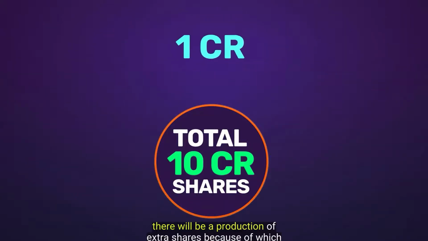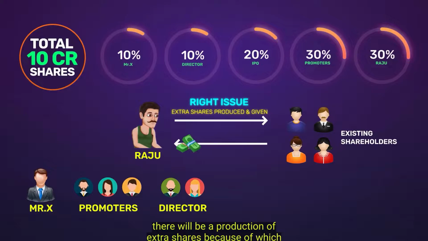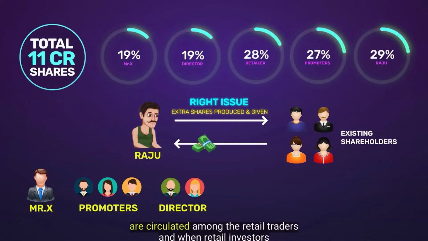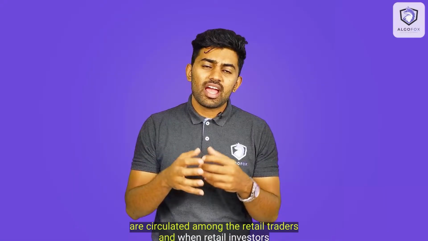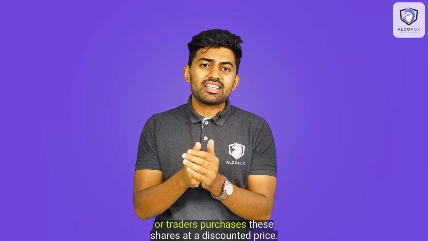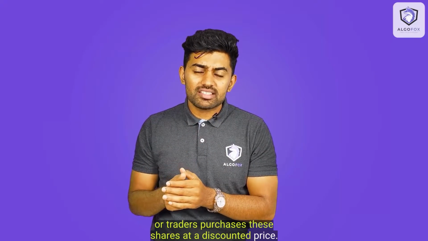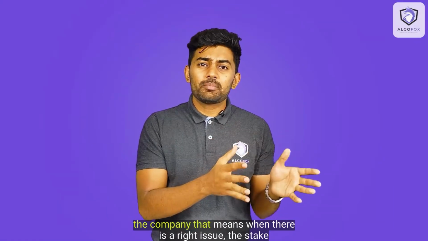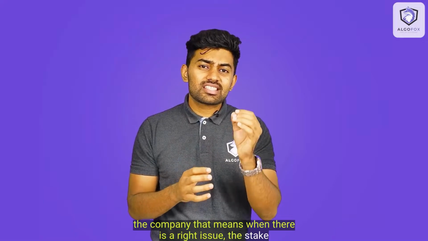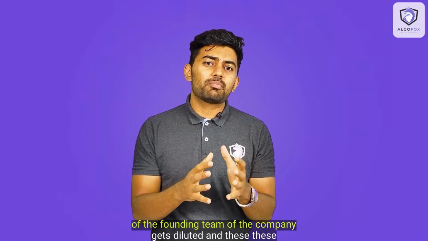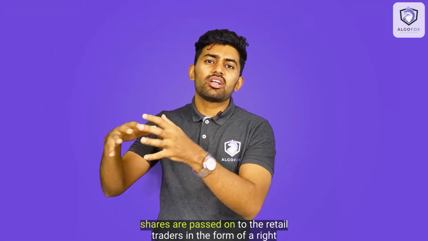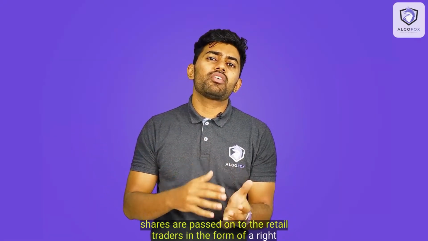Here, there will be a production of extra shares because of which the weightage of each share would reduce. When these extra shares are circulated among the retail traders, and when retail investors or traders purchase these shares at a discounted price, the weightage of promoters, directors and founders dilutes in the company. That means when there is a rights issue, the stake of the founding team of the company gets diluted, and these shares are passed on to the retail traders in the form of a rights issue.